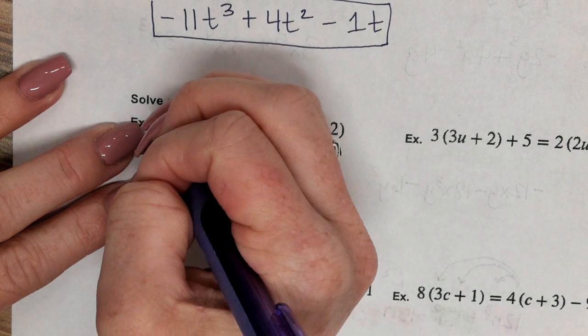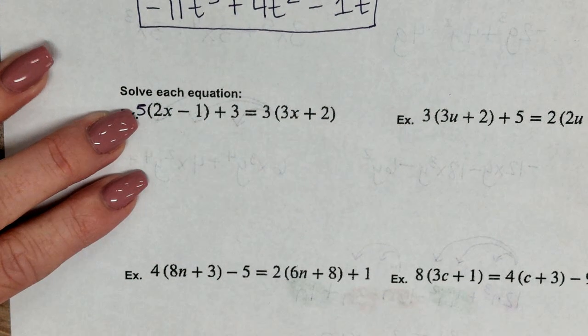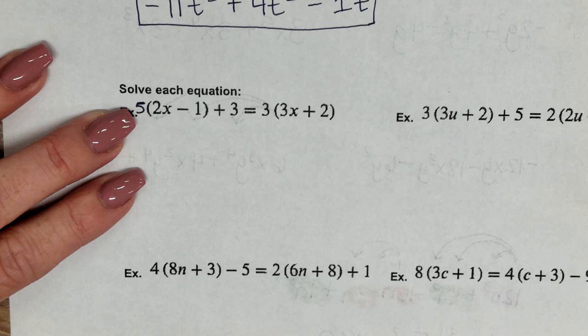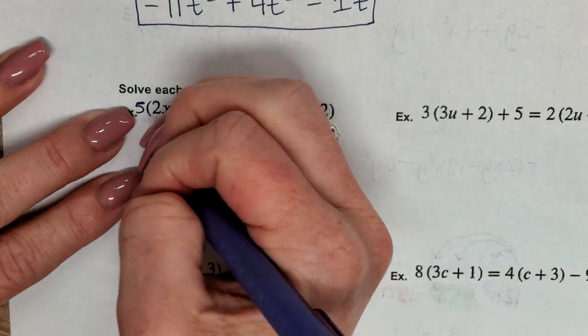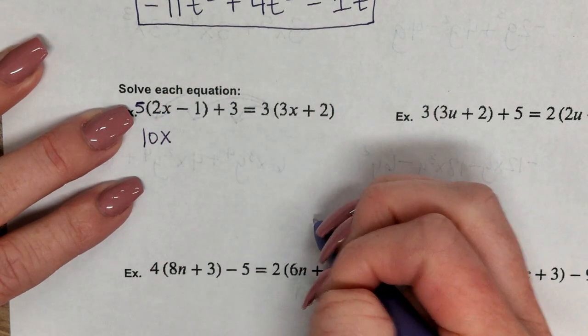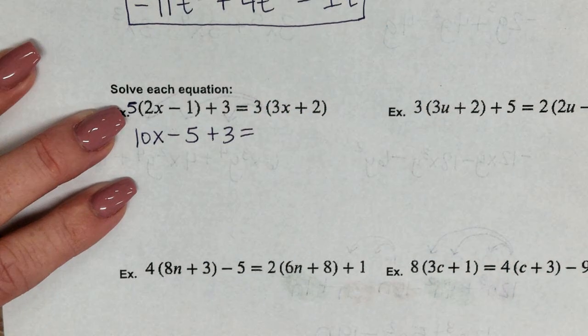Add a 5 right here just because that's what we're working on today. So pretend that 5 was always there. So how would I solve this equation? What would the first thing I need to do be? Distribute. So 5 times 2x is 10x. 5 times negative 1 is minus 5. Then put your plus 3 equals.